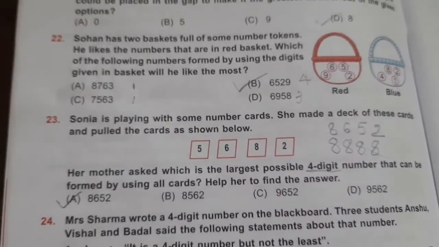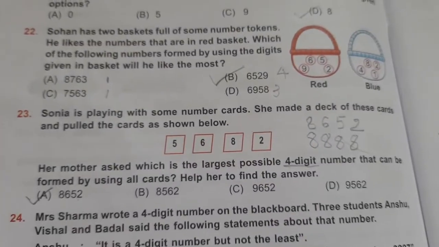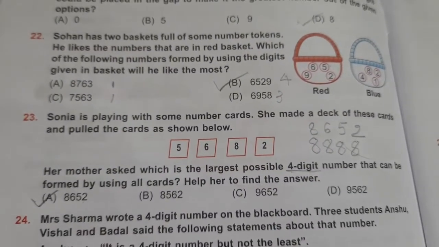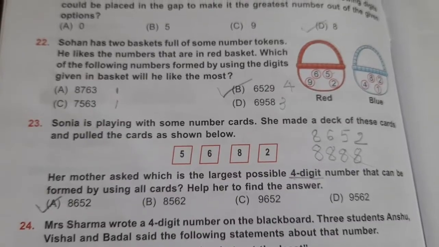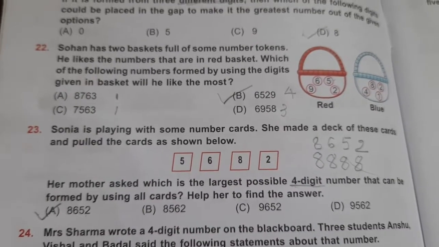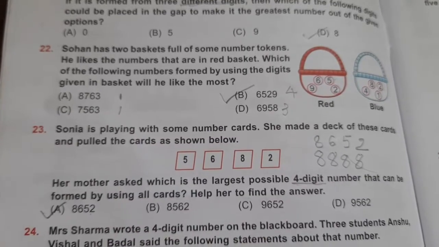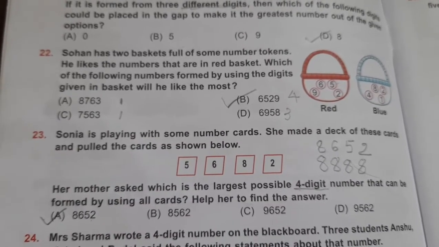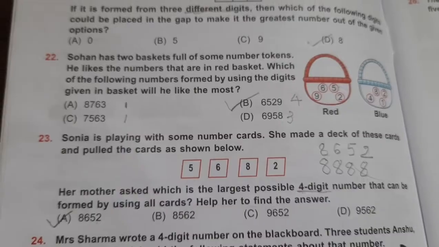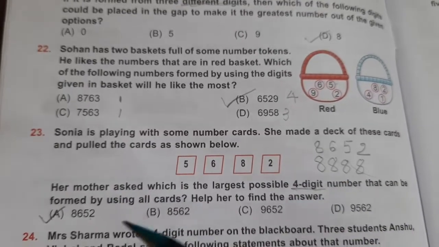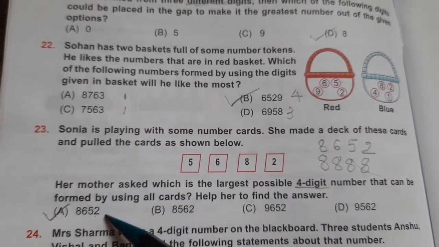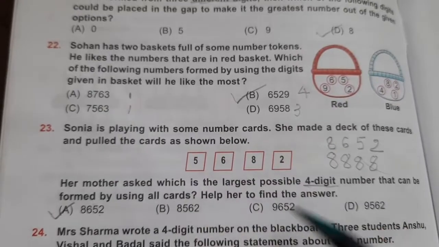So I've given you both ways in which this question can be answered. However, most of the questions asked in IMO say that repetition is not allowed. So if that is the case, then 8652 should be the answer to this question.